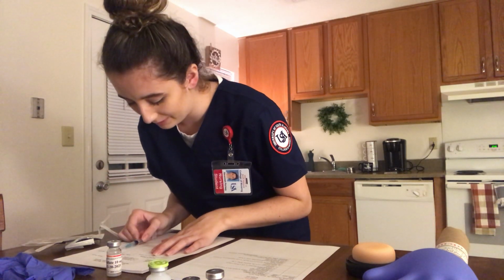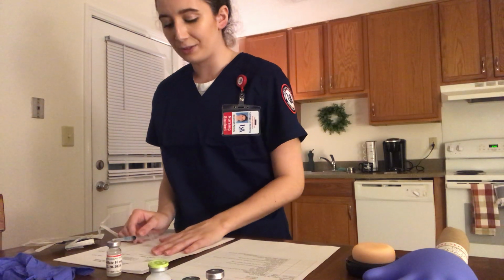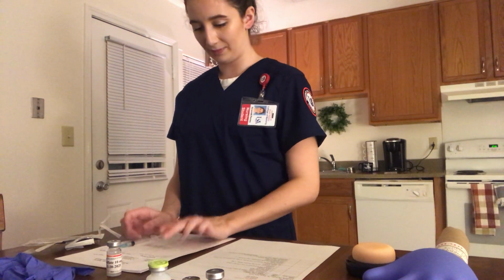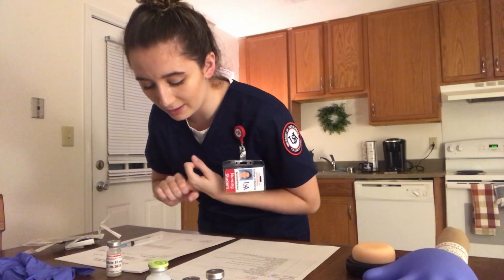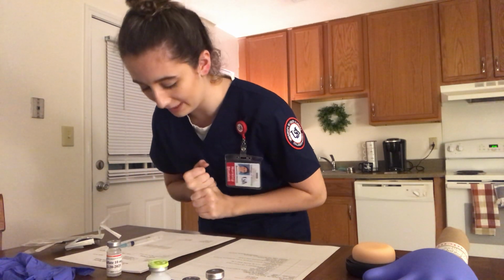for 5 milligrams. After doing that, I will verify and identify the 5 rights again. So my patient's name, the name of the drug, the dosage, the route, and the time I will be giving it.